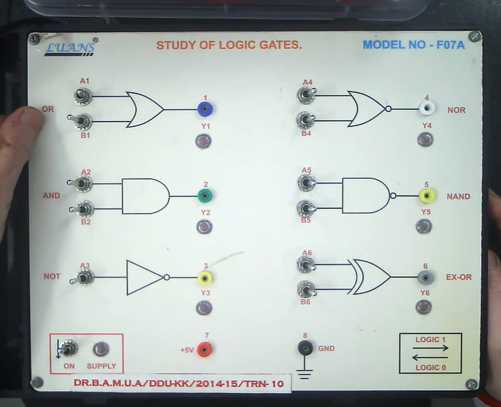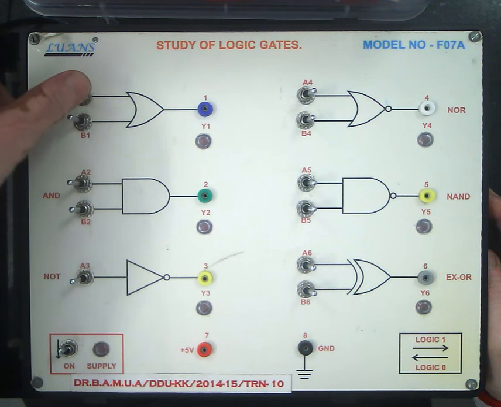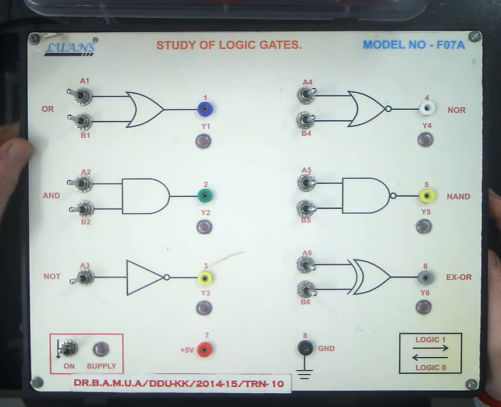will be applied to the gate input, and if the switch is pushed to the left side, a logic 0 will be applied to the gate input.